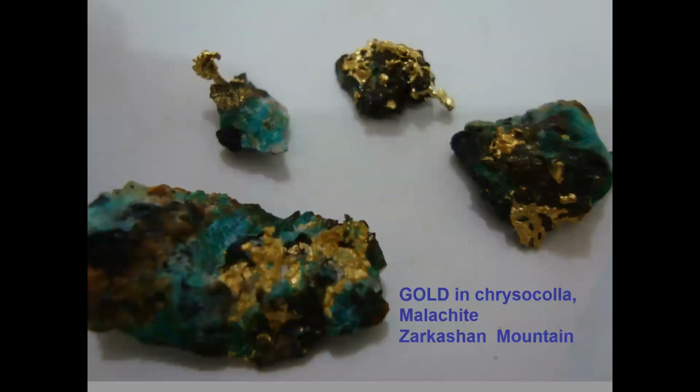And there are many other deposits in Afghanistan with interesting minerals. I got these pictures many years ago, gold in chrysocolla with malachite from Sarkashan mountain. And this was, as I understood, picked up from the ground of the secondary deposit on the copper deposit.